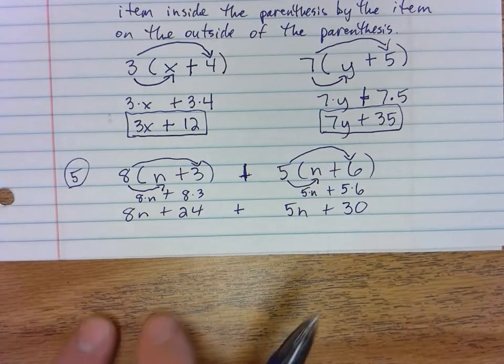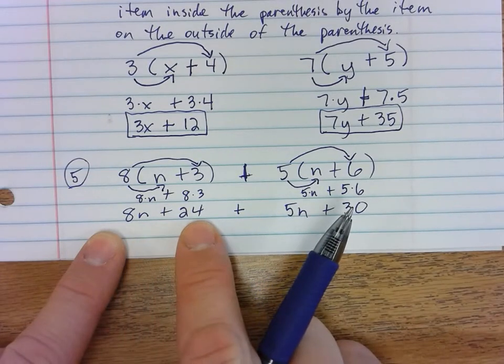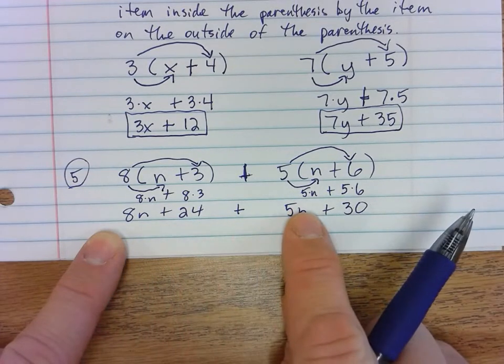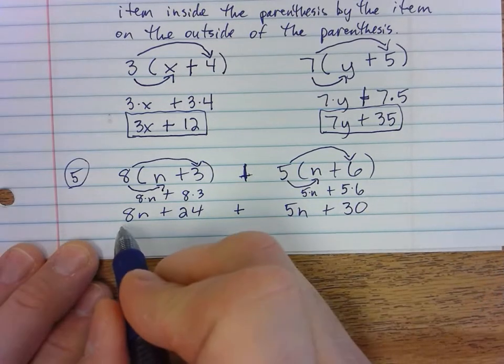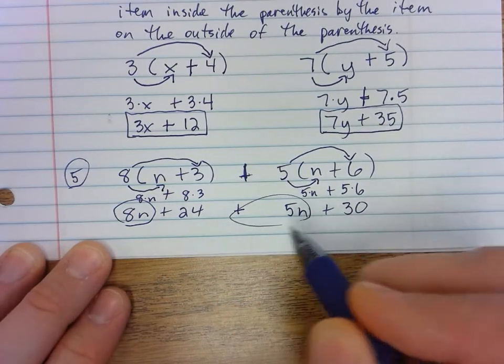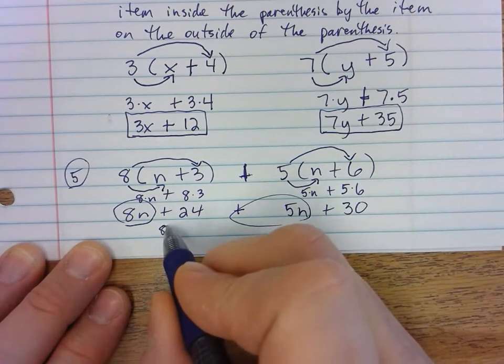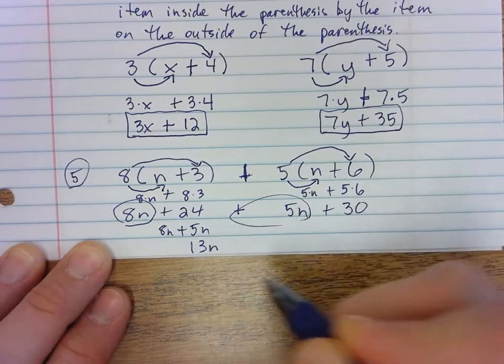Okay, so now I've used the distributive property. I've got 8n plus 24 from this one. I got 5n and 30 in this one. Now I'm going to combine some of our stuff together here. So I can put the 8n plus the 5n, and if I add them together, 8n plus 5n, that would give me 13n.